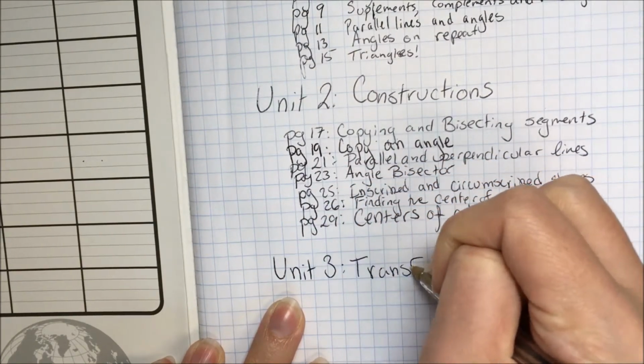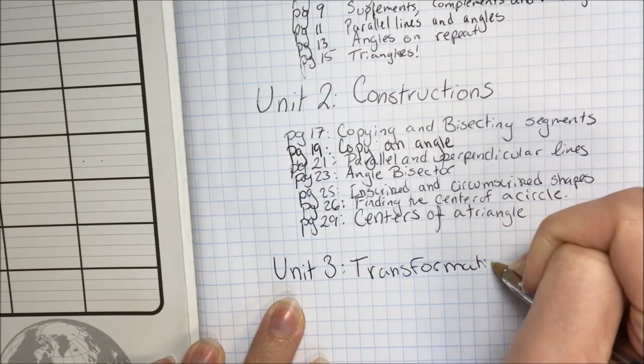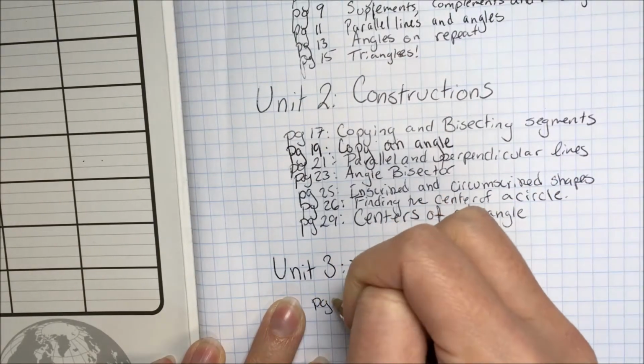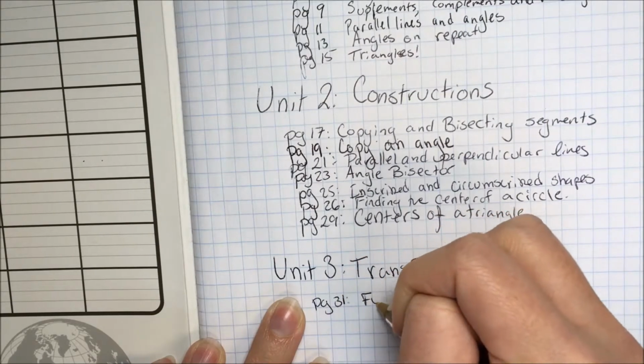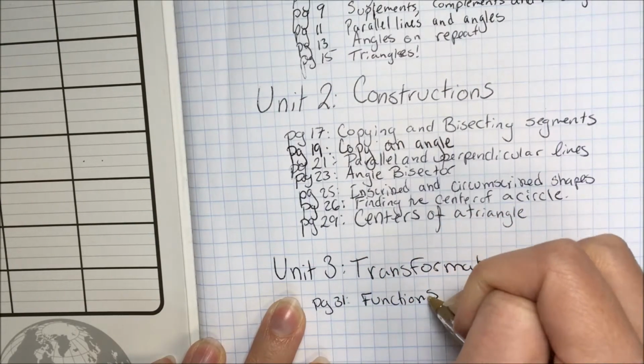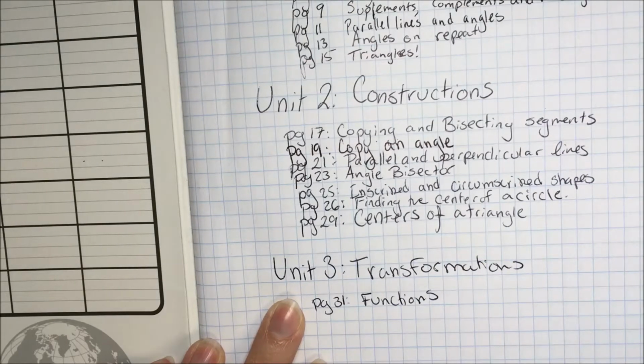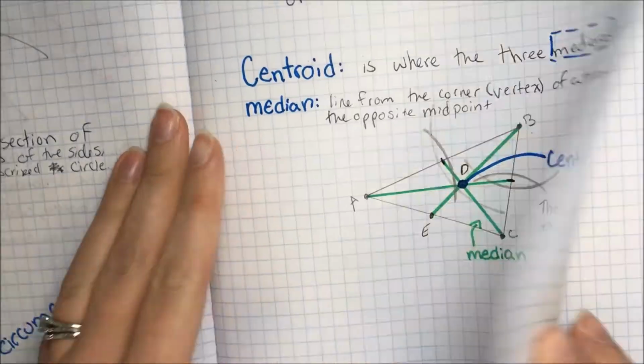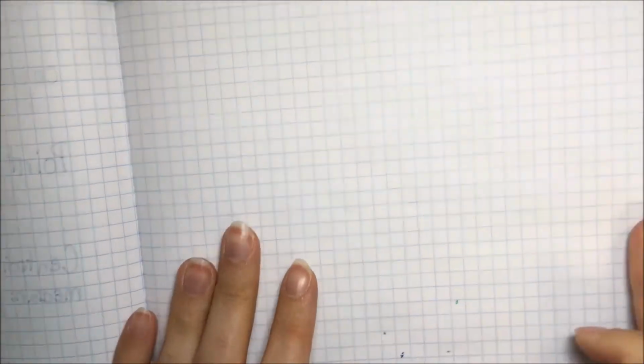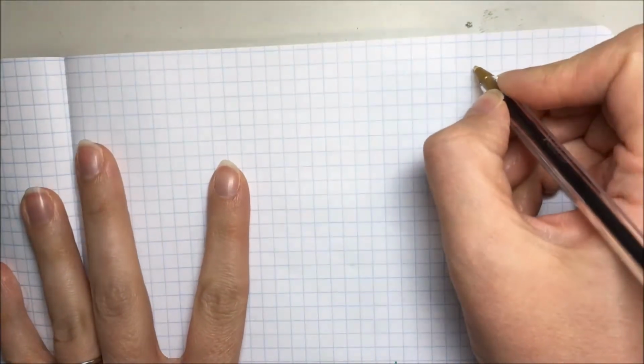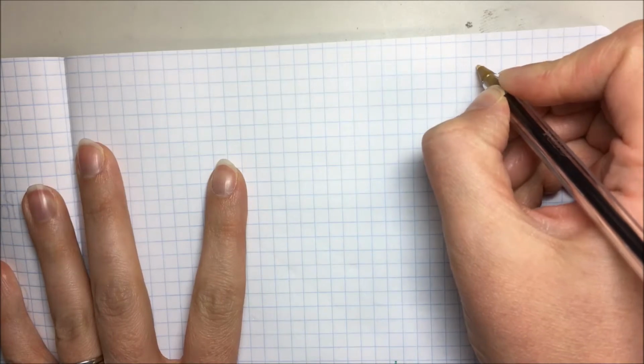Transformations. On page 31, we'll be talking about functions. Okay. So take a minute to make sure you have that written down. Okay. So let's turn to page 31. And today is the 25th.